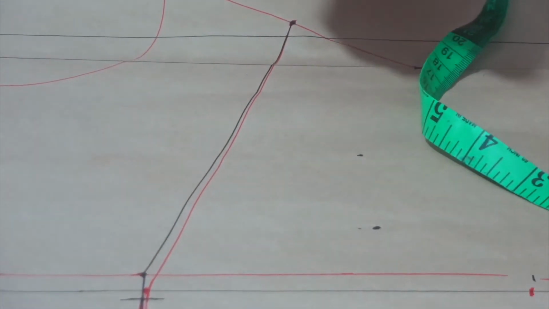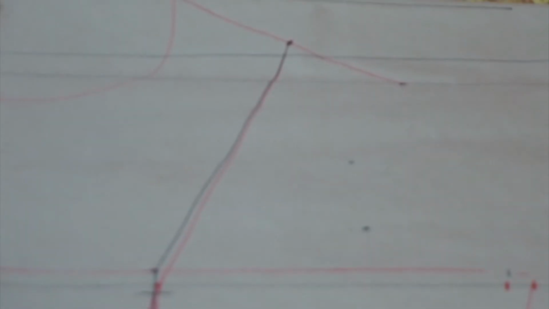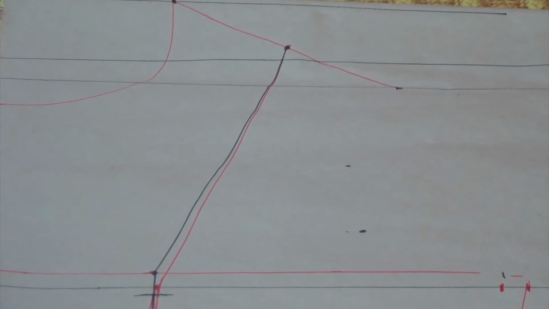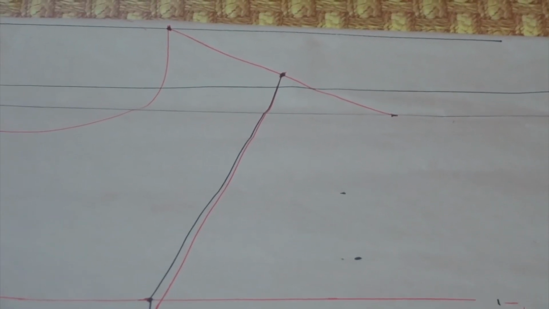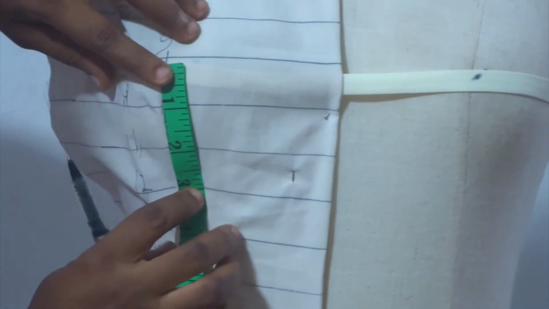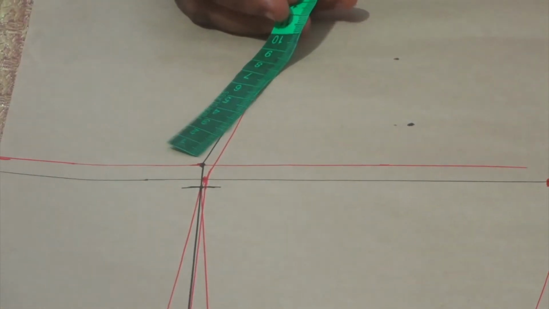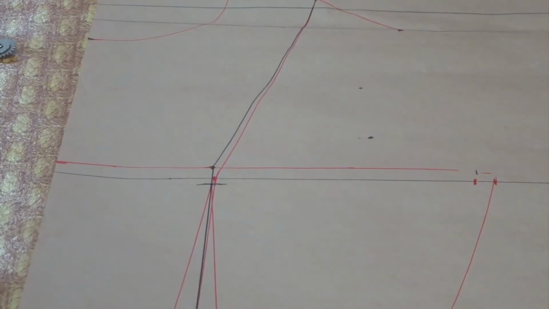For this one, you may have to measure your bust point to your under bust. This dress form's bust point to under bust is 7 centimeter. So you come up by 7, whatever measurement your bust point to under bust falls to.